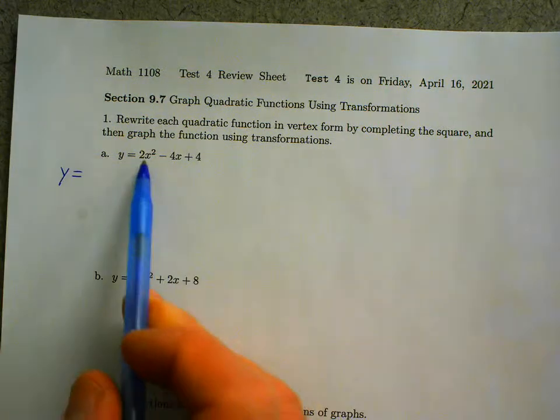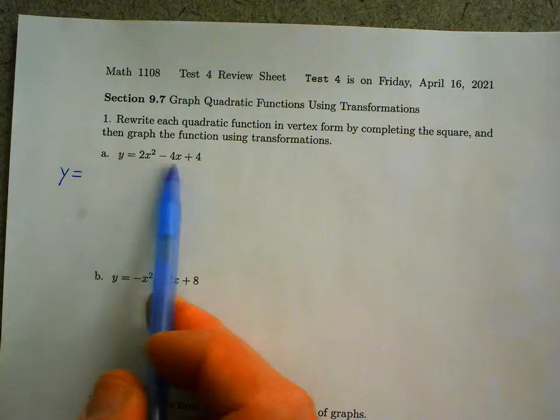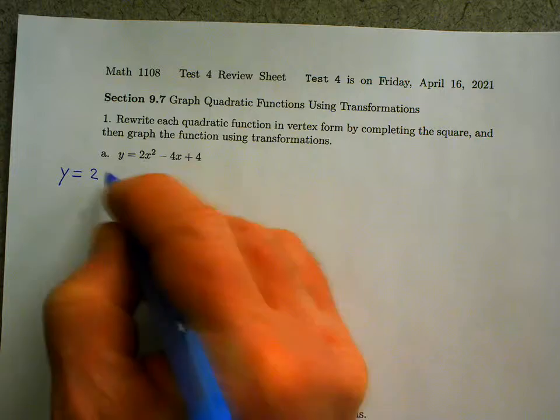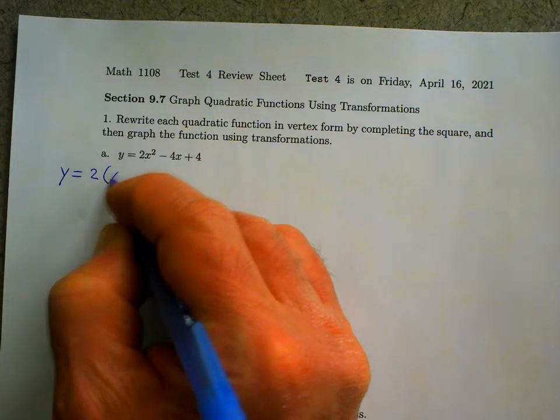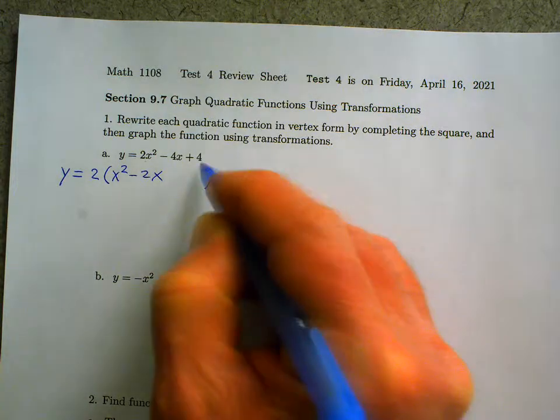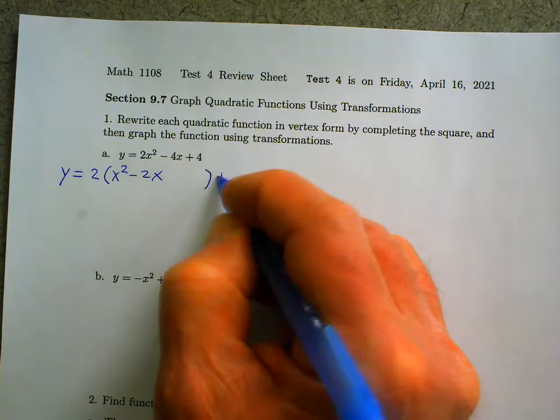First, we factor the leading coefficient out of the x squared term and the x term. So factor 2 out of the first 2 terms. So we get 2 times the quantity x squared minus 2x. But leave the constant plus 4 on the outside.